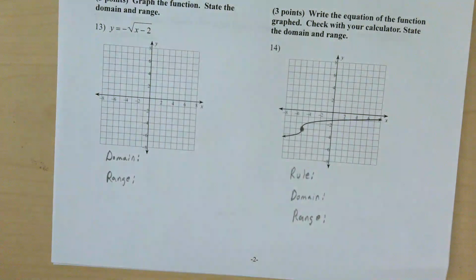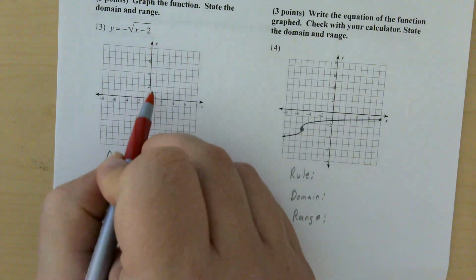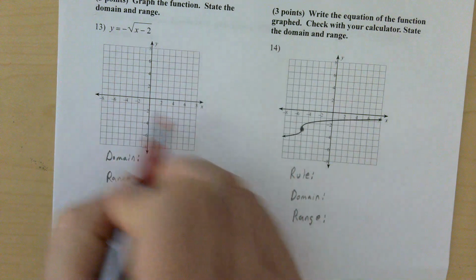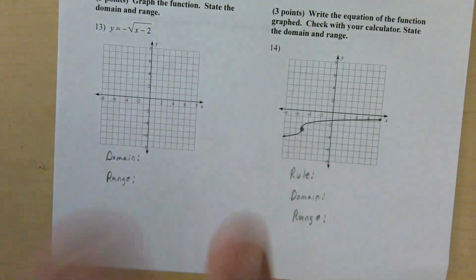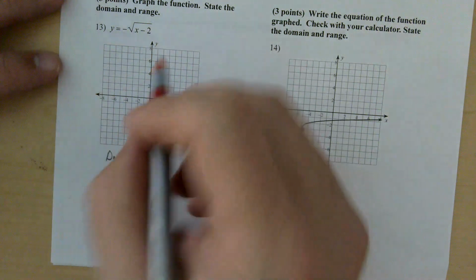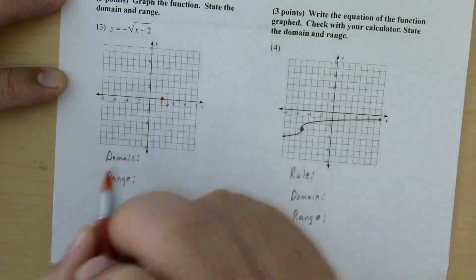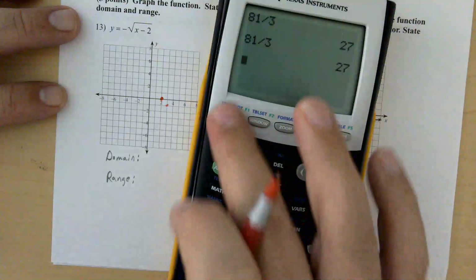Okay? This one, I know it's a reflection. I know it's going to be reflected about the x-axis. And normally, square root functions go up like this. It's going to go down because it's going to be a reflection. And I also know, before I even pick up a calculator, I'm moving to the right too. So I know it's going to look like this, but I'm going to type this into my calculator.